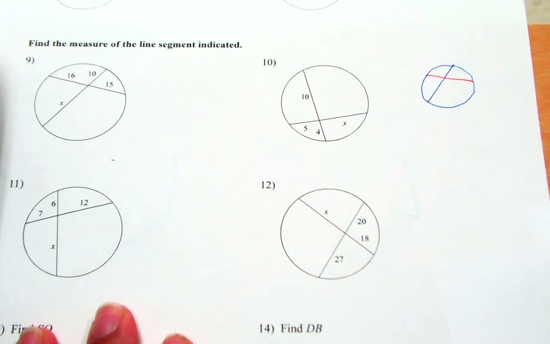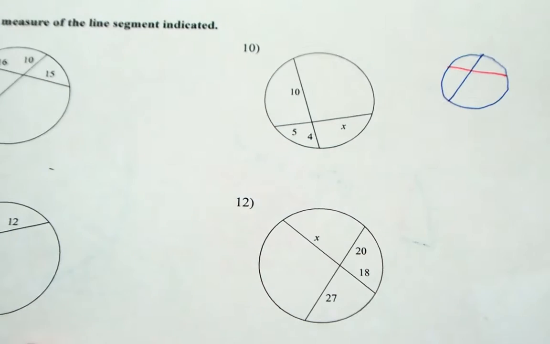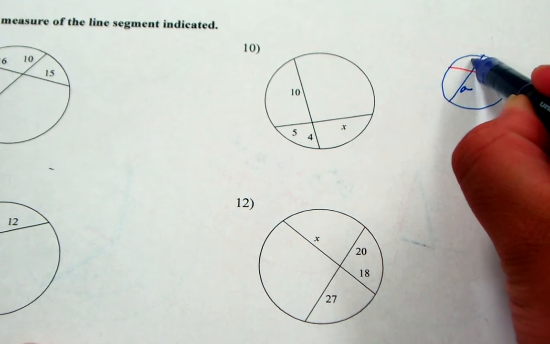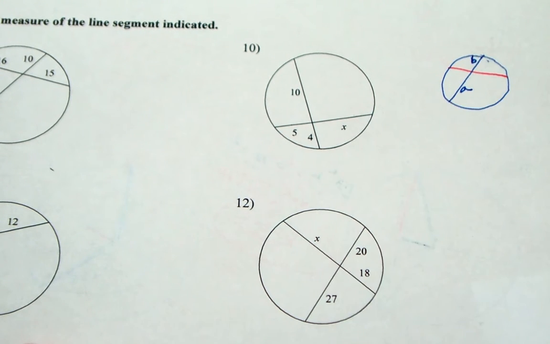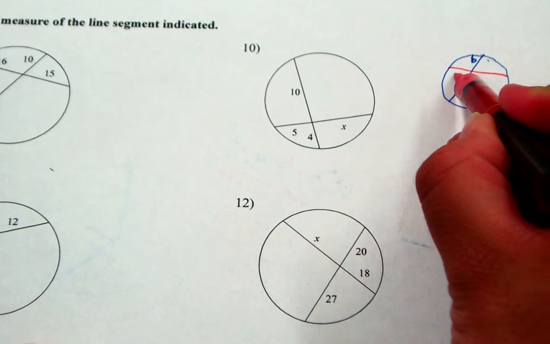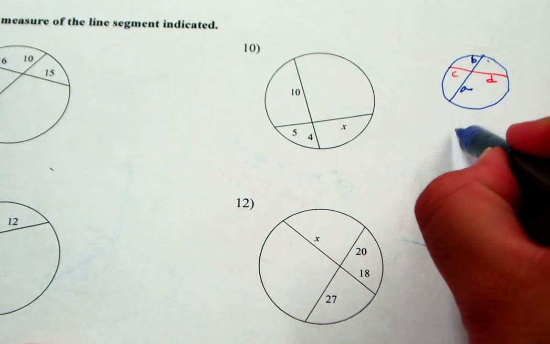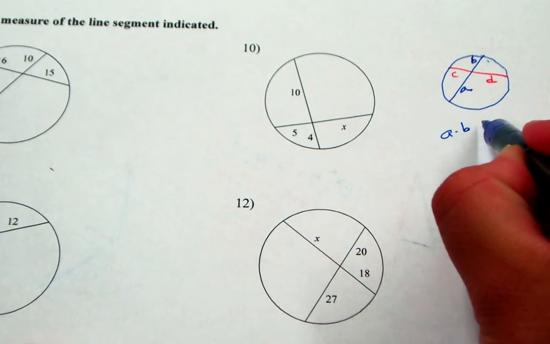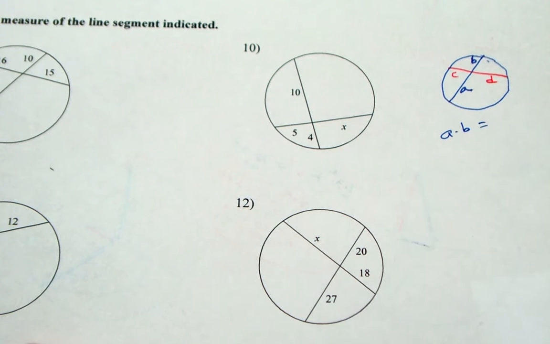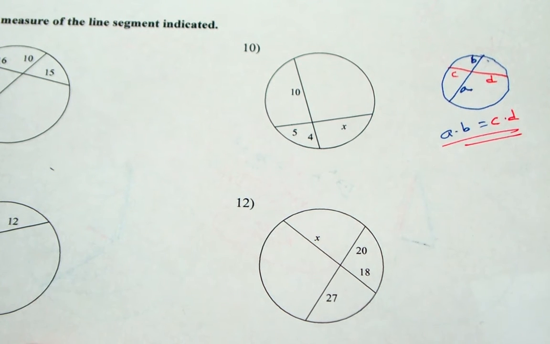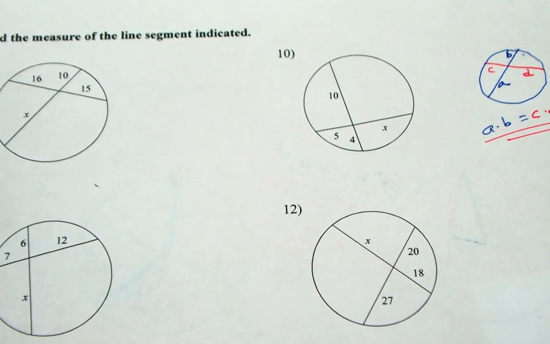So if, let me zoom in here a bit, if I call, for example, this part of the blue length A and this part of the blue length B, and if I subdivide the red length into C and D, then through similar triangles, what you can find is that A times B is going to be the same as C times D. So this is the guiding principle for this entire set, that the product of the individual parts of the chord will equal each other.